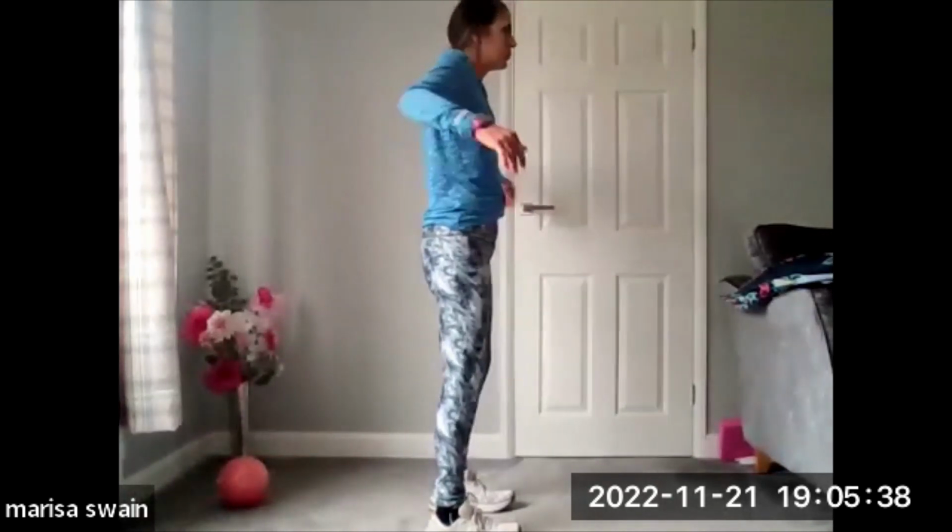One more time. We're going to go into shoulder shrugs. We're going to lift and lower. Squeeze and lower down. As far as you can, and down. Lift and lower. One more. Okay, then from there, I'm just going to make the range a little bit bigger. I'm going to take my arm back.